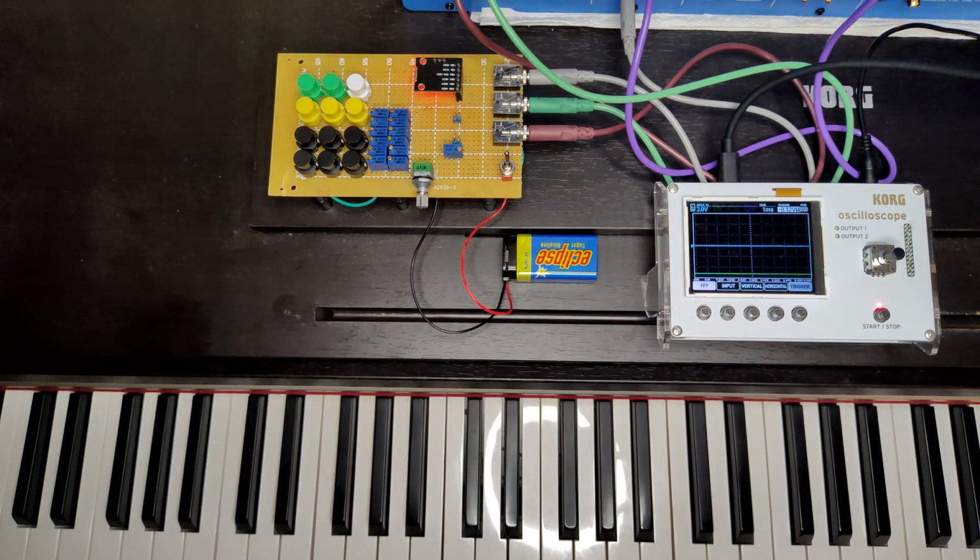So first thing to do is create your waveform. Now you have to create the waveform. It's not just like flicking a switch. You have to choose the harmonics to create the waveform.